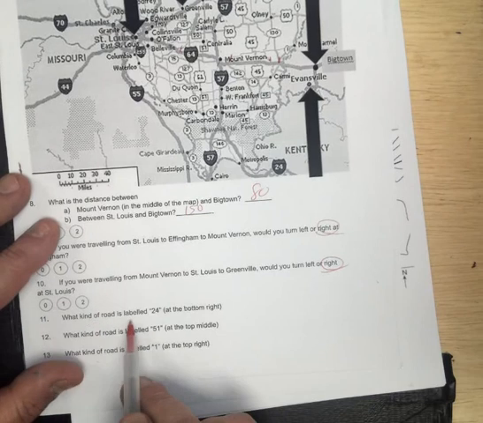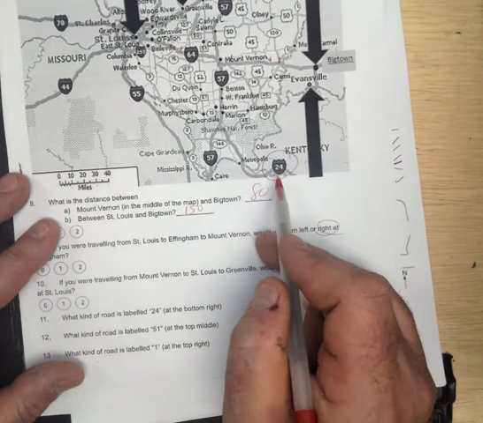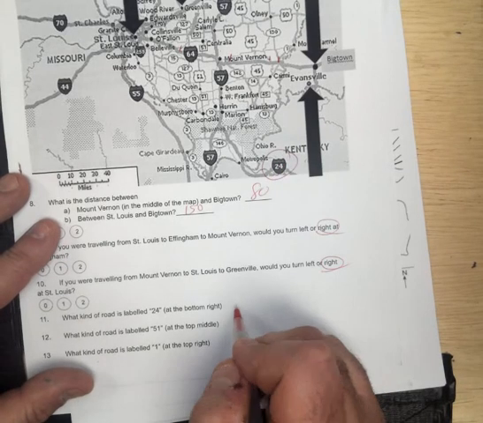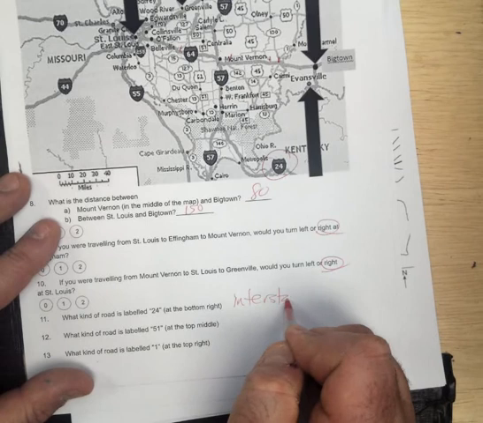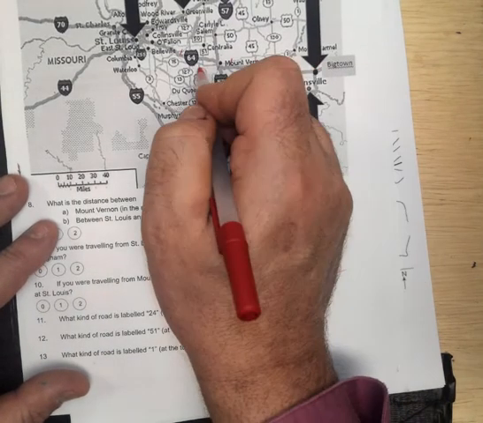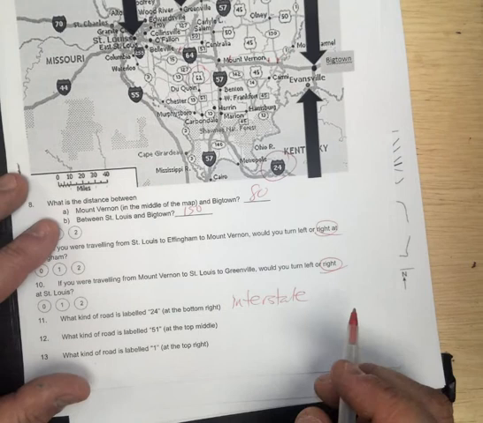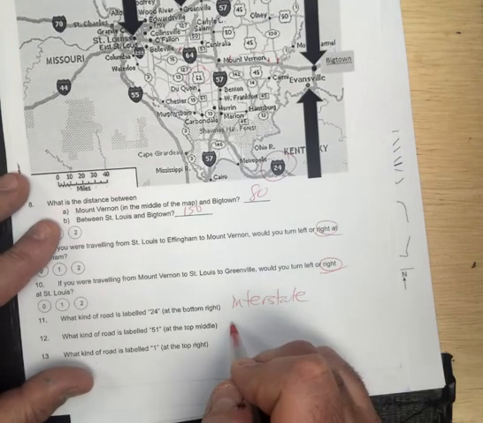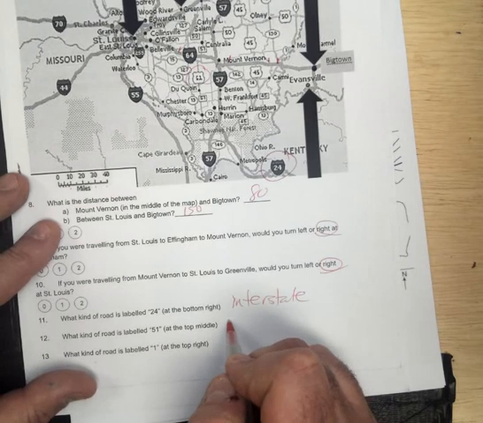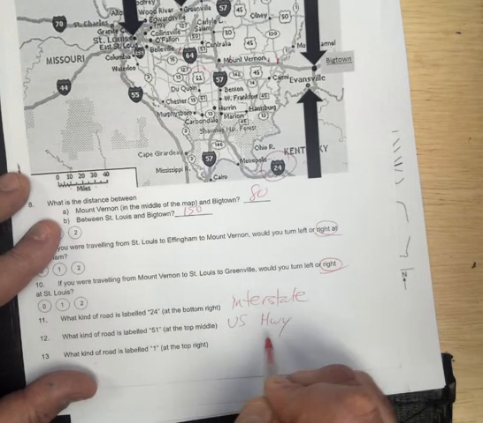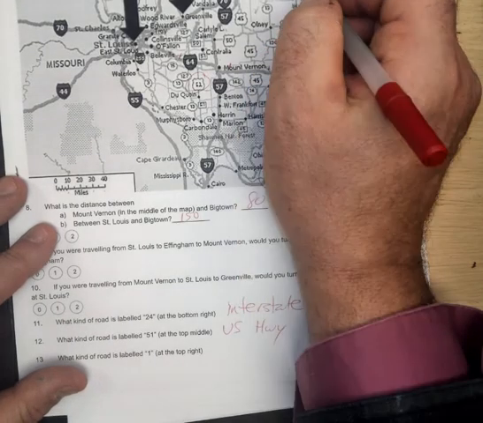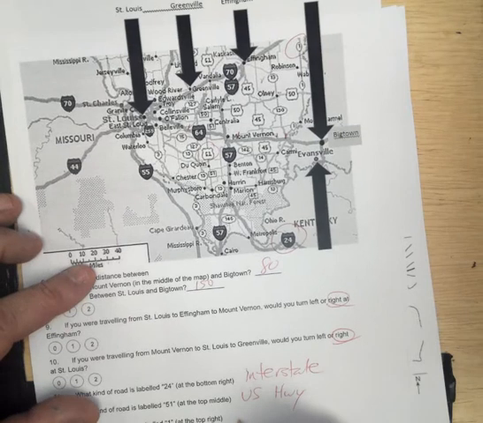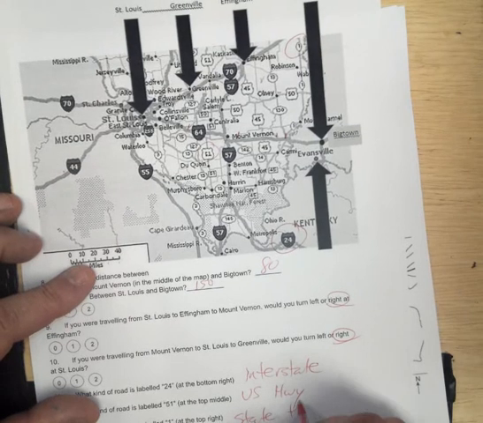Road labeled 24 is down here, and that's a fancy one with points and colors, so that's a fancy road. That is an interstate. 51 is right here. It just simply has points and curves, but doesn't have the colors, so it's a second-rate kind of road. That's going to be a U.S. highway. And then the 1, where is it? Right up here. That's just in a plain old circle. So that's a plain old state road, a state highway.